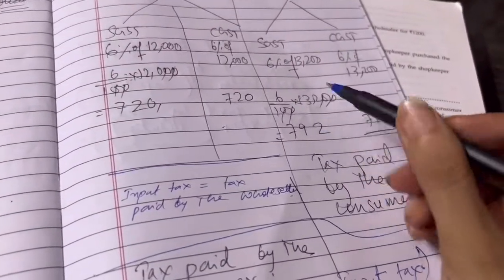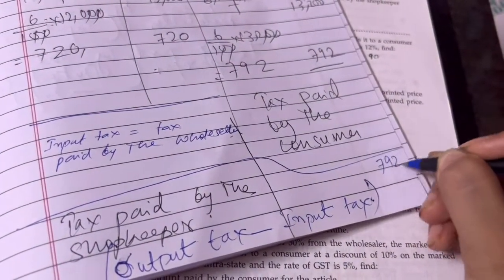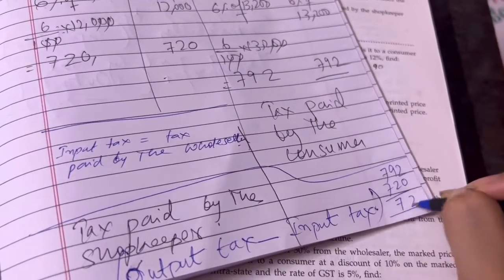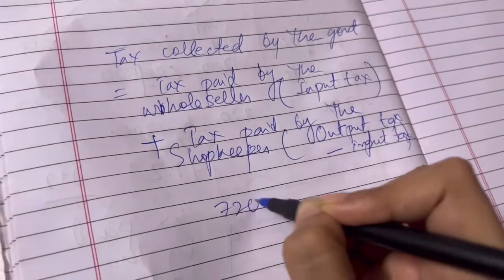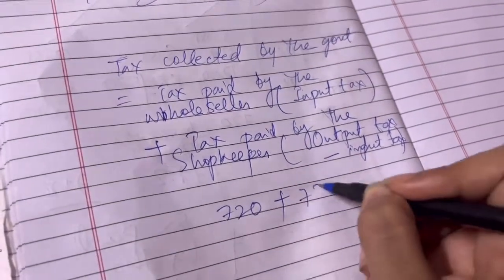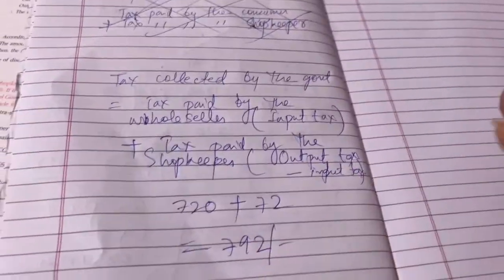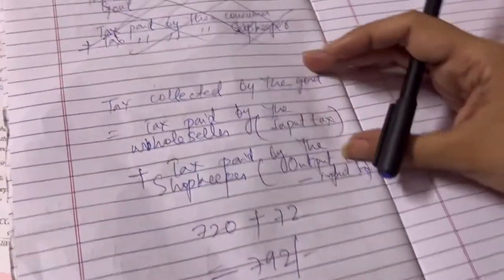So tax paid by the shopkeeper would be 792 minus 720, right? So 792 minus 720, which is 72 rupees. Okay, and let's find out the tax which is collected by the government. 720 plus 72, which is 792. Actually, the tax that is collected by the government is the output tax. See, 792. But if you are being asked this question, you will have to show this method.